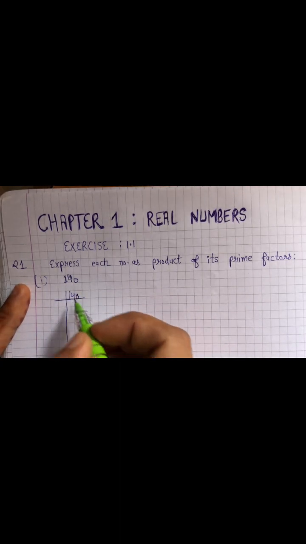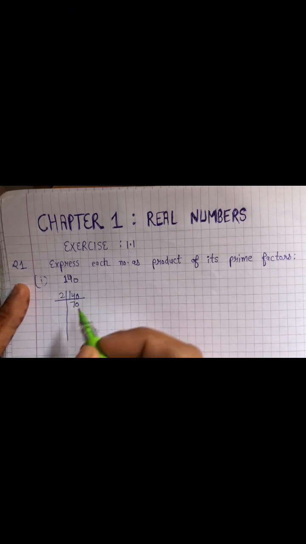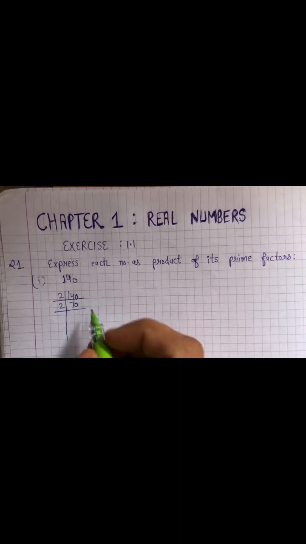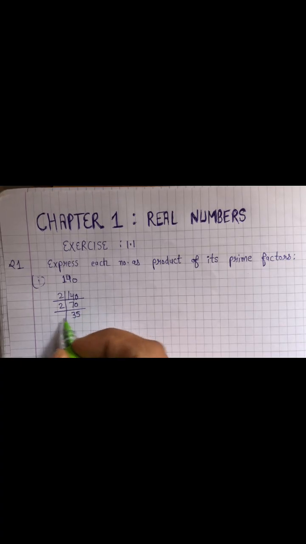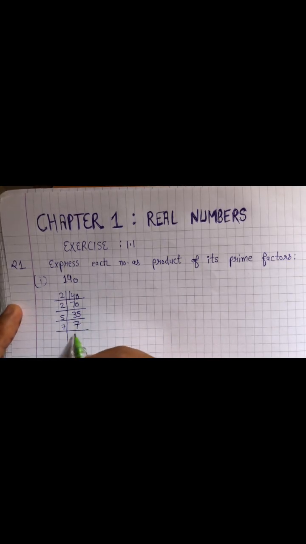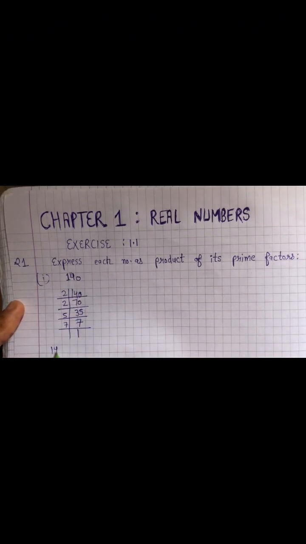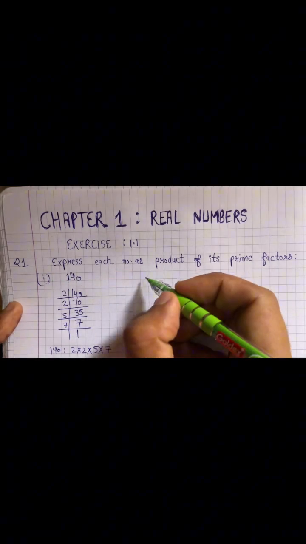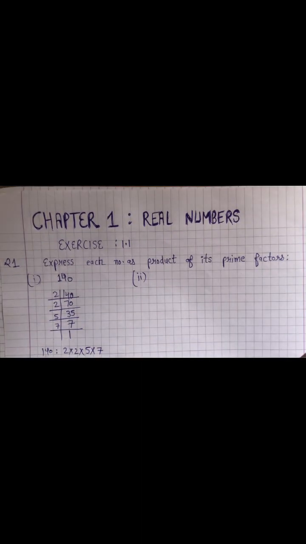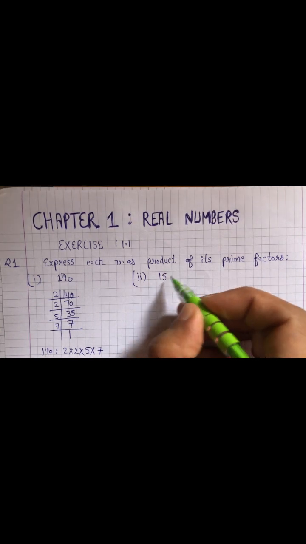Divide 140 by 2, you will get 70. Then again dividing 70 by 2, you will get 35. On dividing 35 by 5, you will get 7. At last divide 7 by 7, you will get 1. So the factors of 140 are 2 into 2 into 5 into 7. That's it.